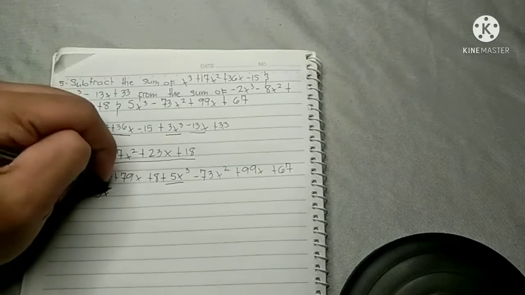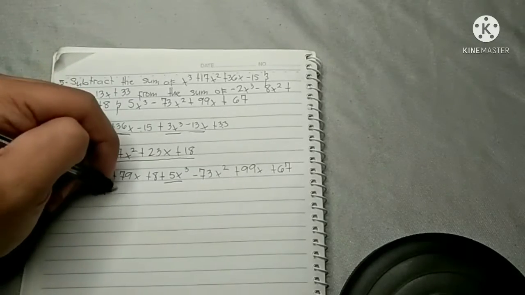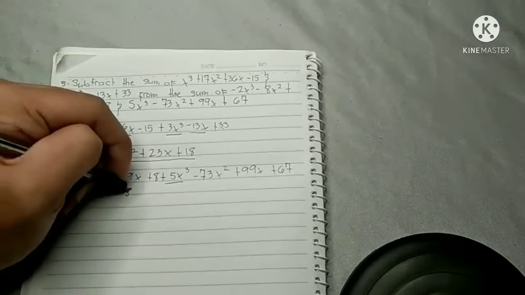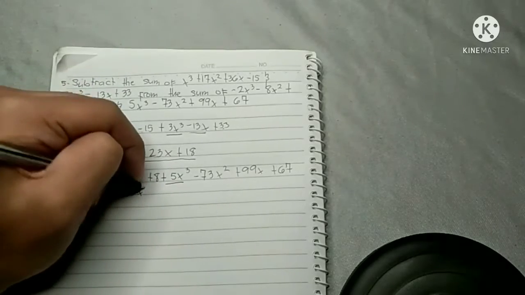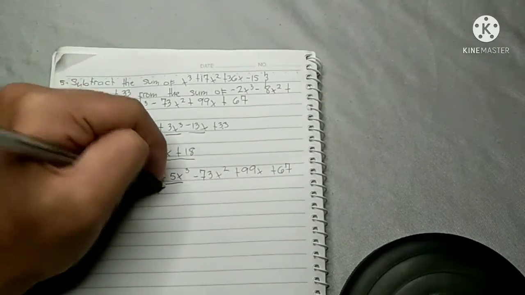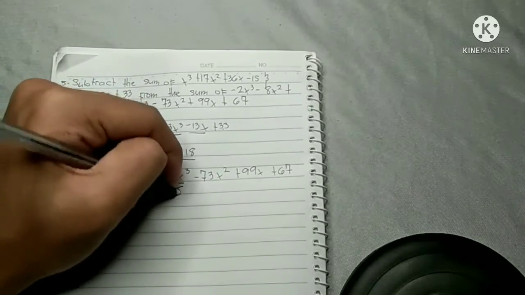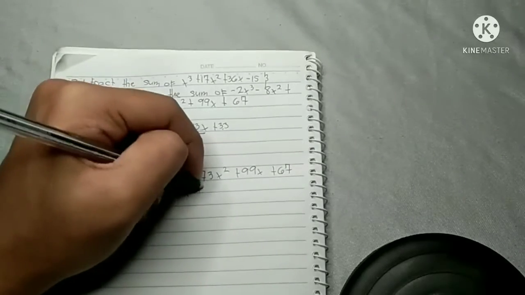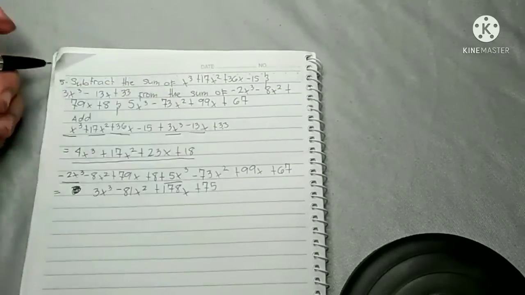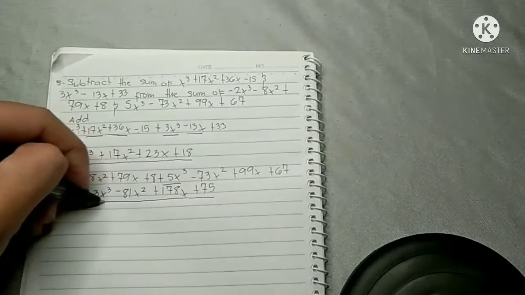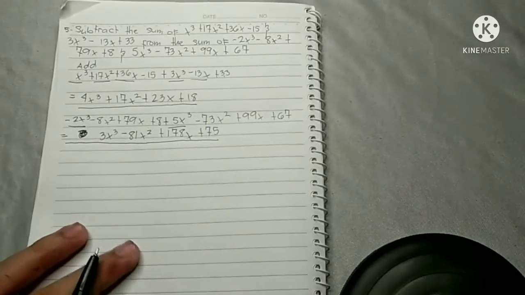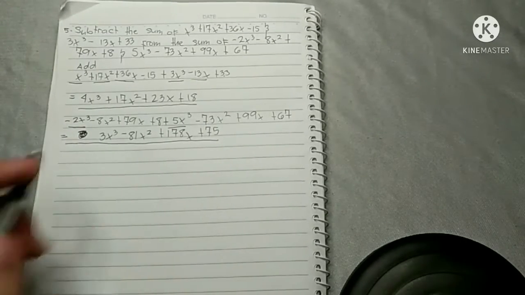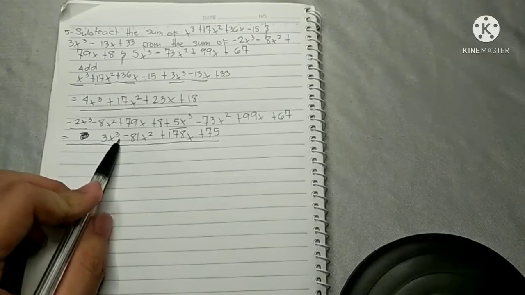Then our negative 8x squared and negative 73x squared is equal to negative 81x squared. Then our 79x and our 99x is equal to 178x. Then our positive 8 and our positive 67 is going to equal 75.